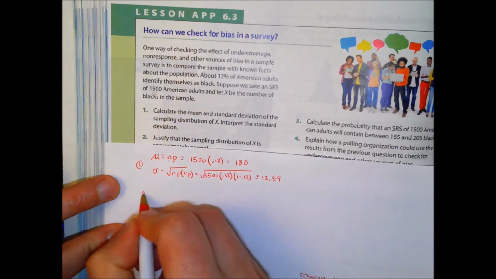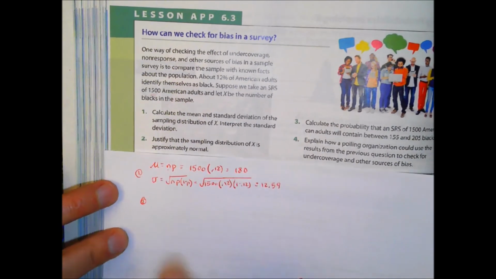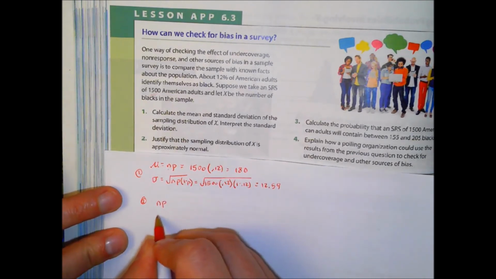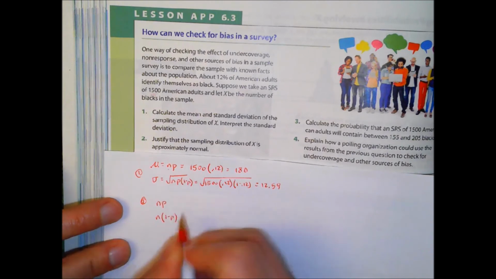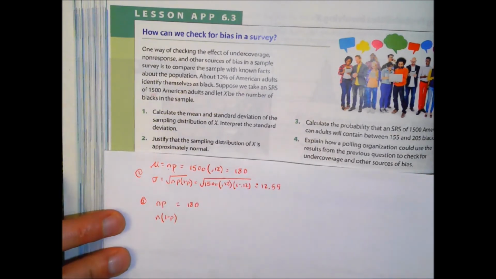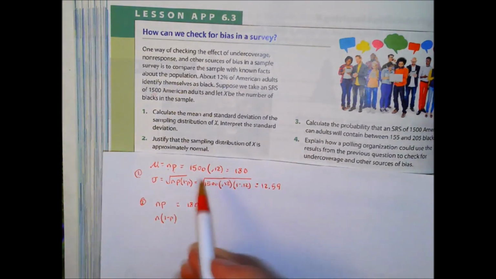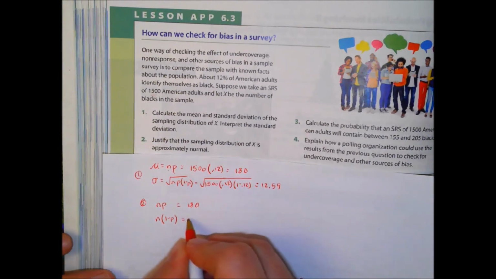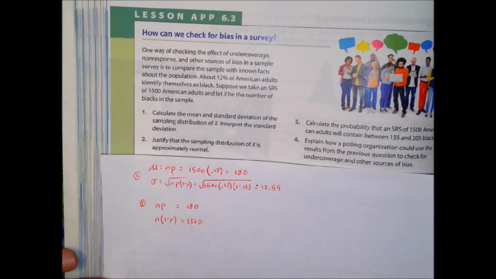Learning goal number 2. Is it approximately normal? I need to know N times P and N times 1 minus P. I need to find those, right? I already did N times P was 180. I would expect 180 people to be black out of the sample. And I would expect 1,320 to not be black out of this 1,500.